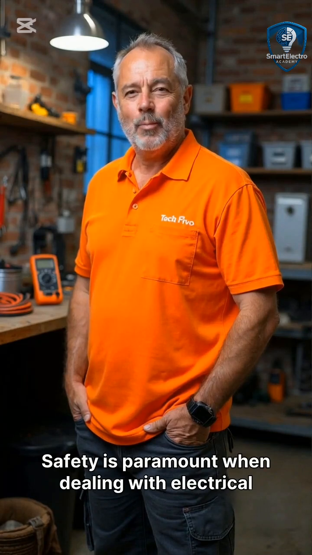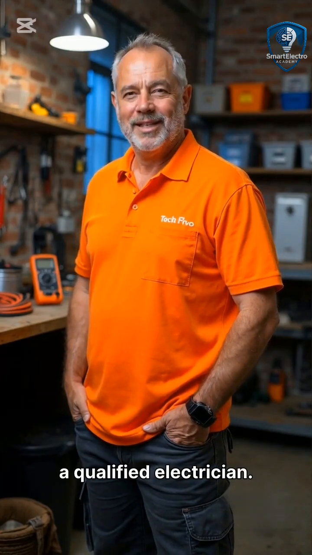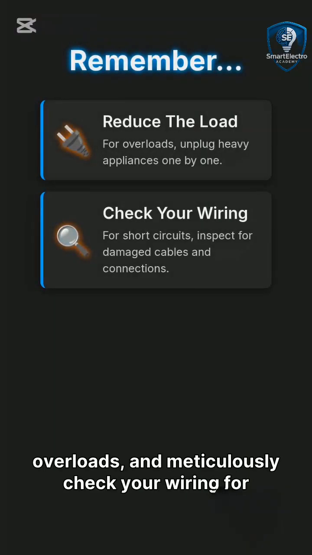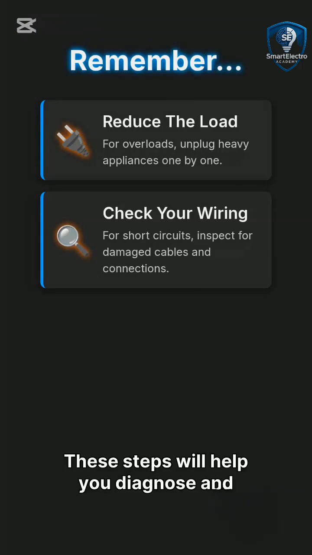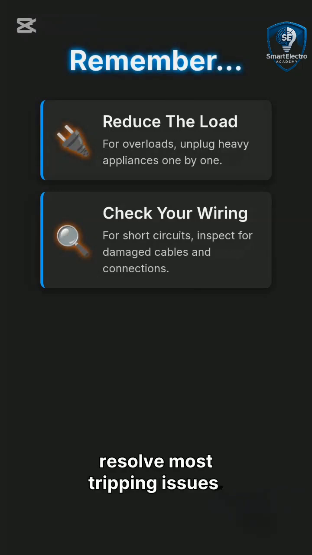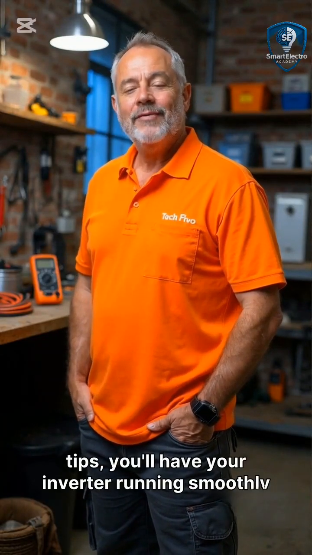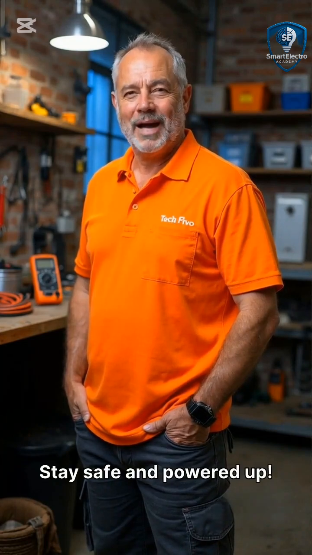Safety is paramount when dealing with electrical systems. If you're unsure or uncomfortable, always consult a qualified electrician. Remember, start by reducing the load for overloads and meticulously check your wiring for short circuits. These steps will help you diagnose and resolve most tripping issues. With a little patience and these troubleshooting tips, you'll have your inverter running smoothly again in no time. Stay safe and powered up.